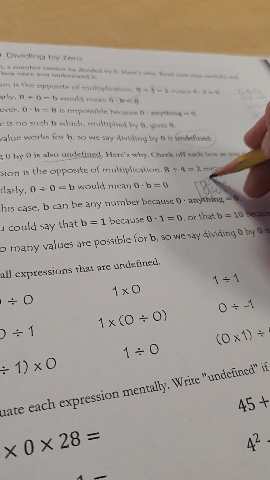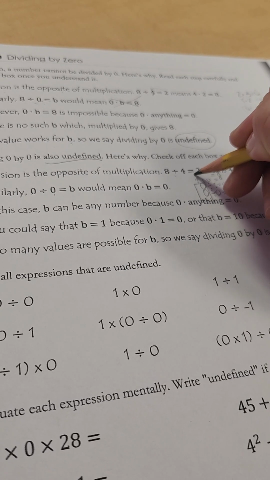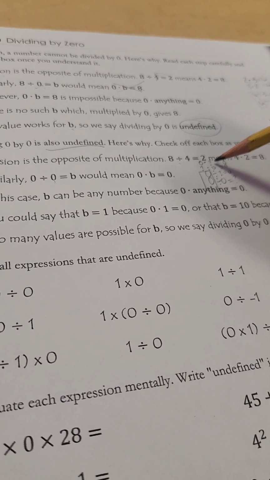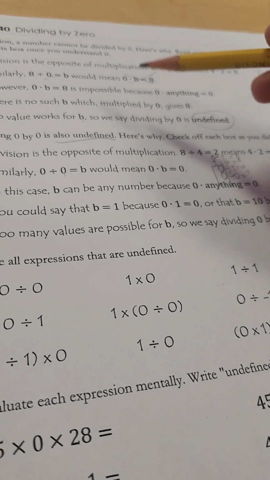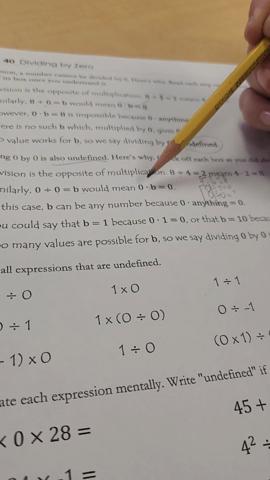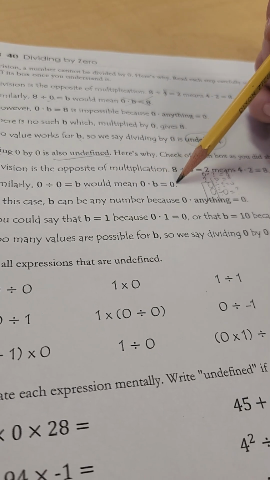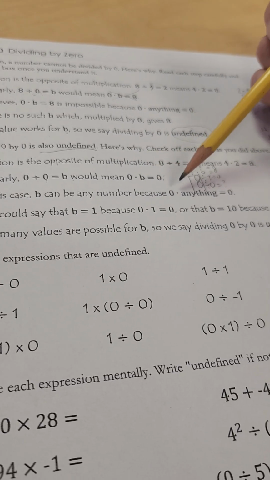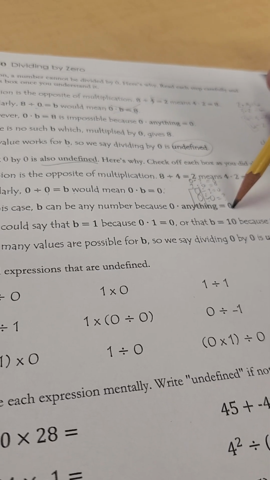So I would have 0 times some number equaling 0. That would mean 0 divided by 0 equaling b would mean that 0 times b equals 0. In this case, b can be any number because 0 times anything is 0, right?